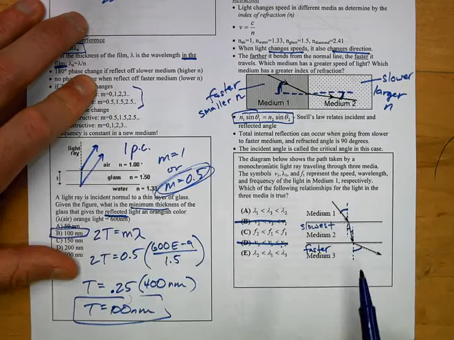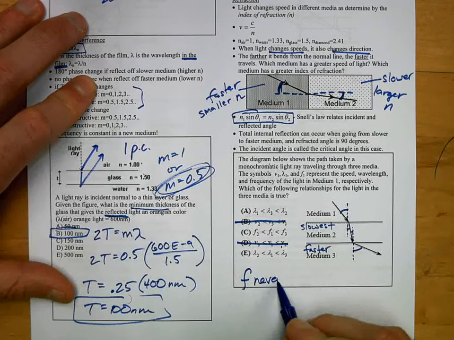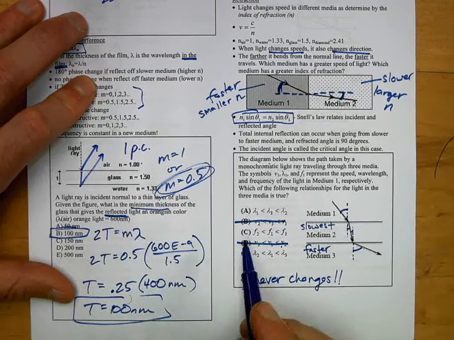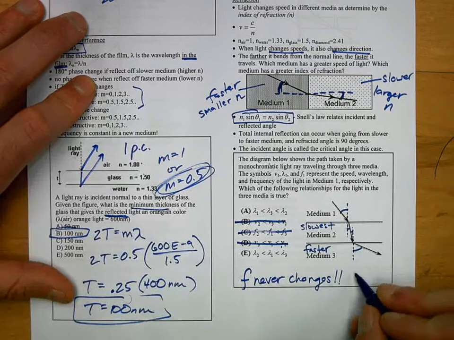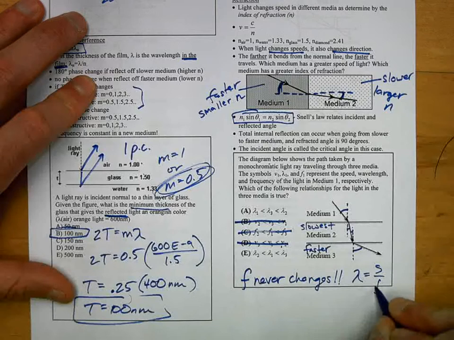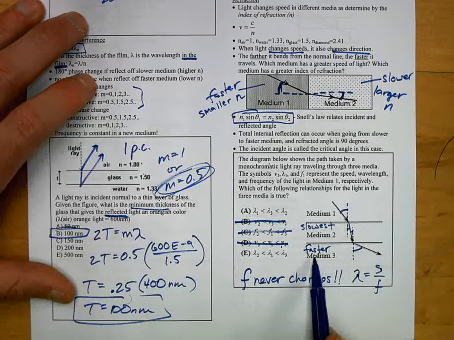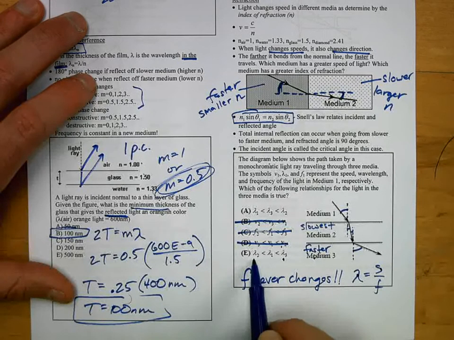So one thing that I hope you remember is that when light goes from one medium to the next, the frequency never changes. So the frequency can't be greater for any of them. So I'm comparing the wavelength. Wavelength equals speed over frequency. Frequency is the same for all of them, so the one with the fastest speed will have the greatest wavelength. That's medium 3. So it should be medium 3 is the biggest, medium 2 is the smallest. Choice E.